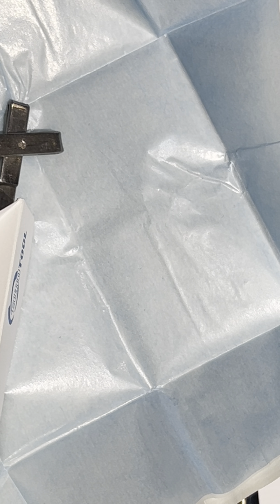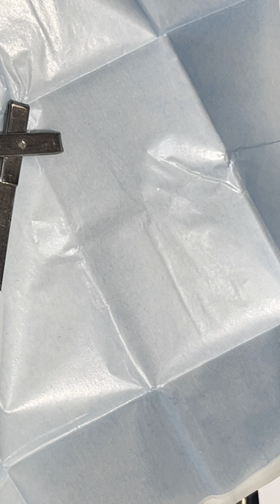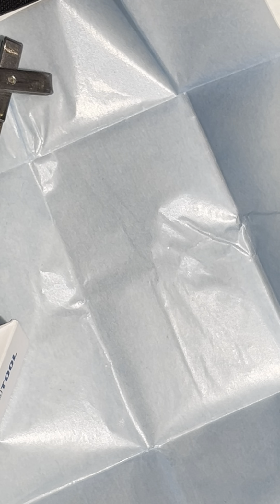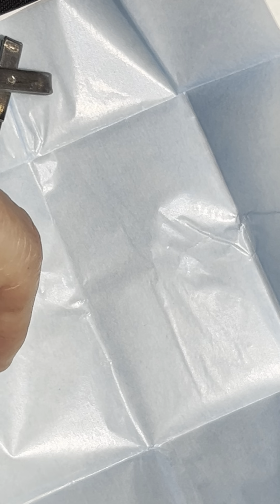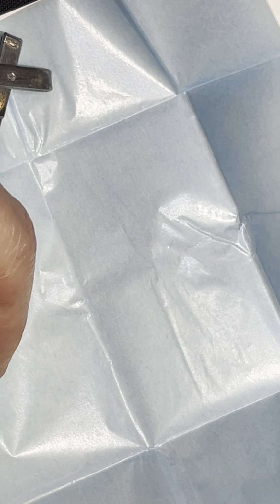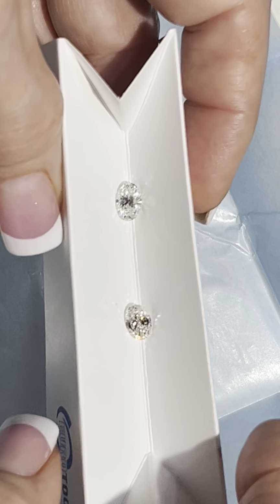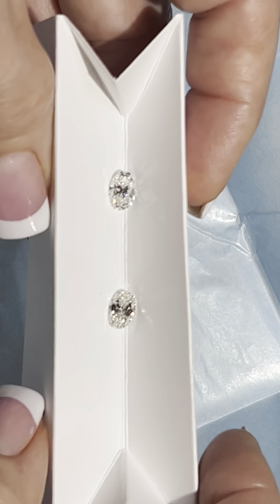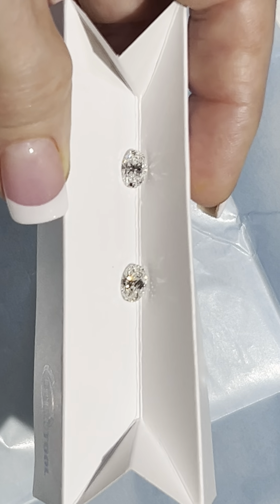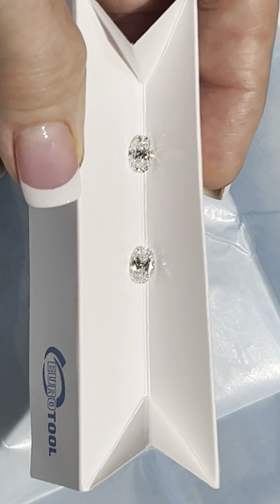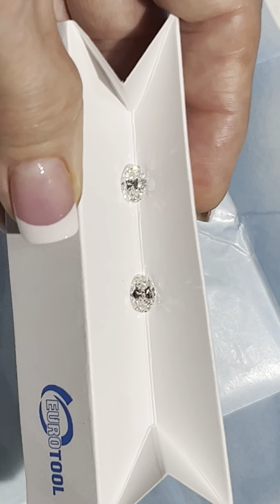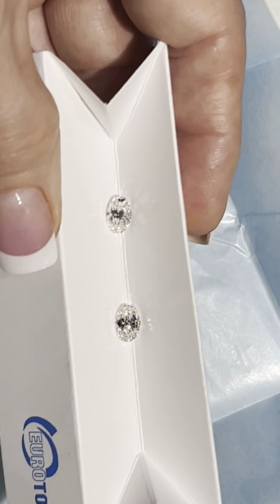We have a 1.01 G VS2, and I'm going to go into all the pricing because I did a little schematic for you. But we just want to look at these stones first, face up. So these are the two, and it's a very pretty stone.